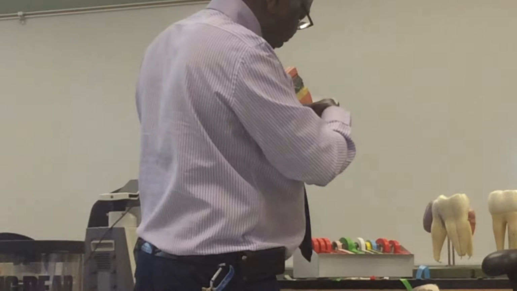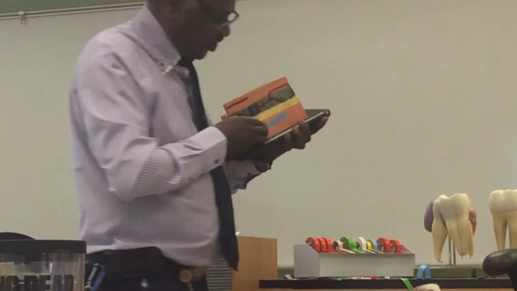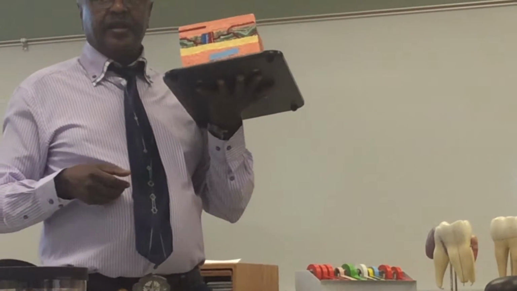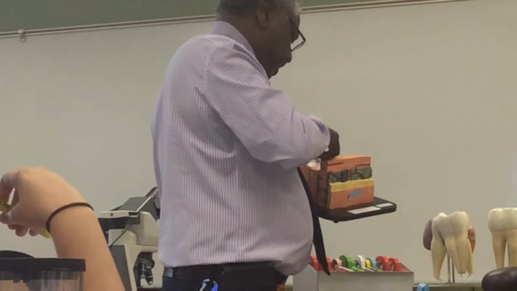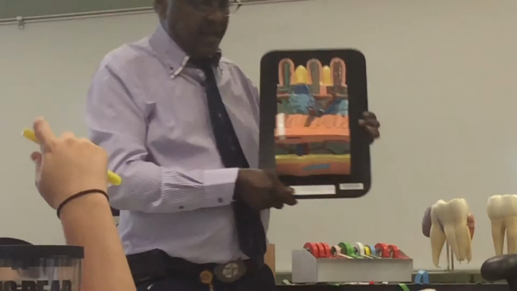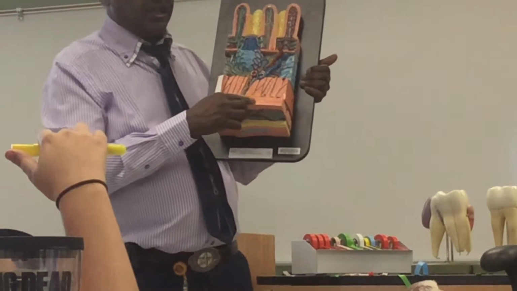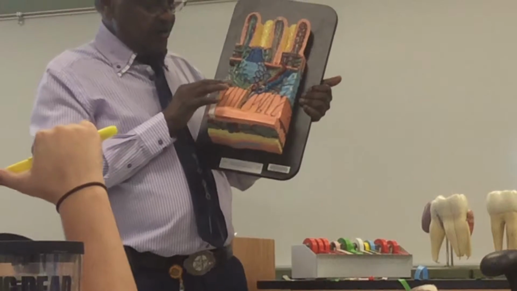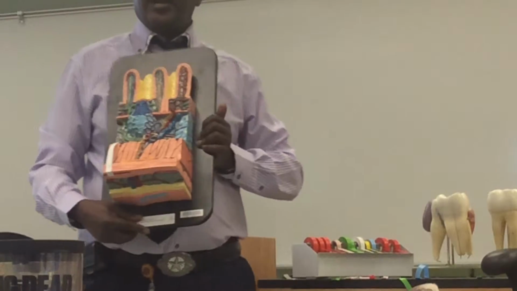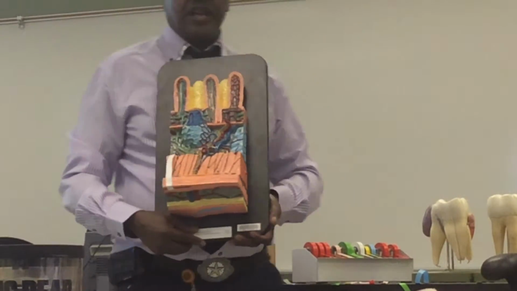But to start labeling the 4 layers of the wall of the GI tract, this first layer right down here is called serosa. After the serosa, you have a muscle layer that is made of 2 muscle layers, and this is going to be labeled like that. This is the longitudinal muscle layer. This is the circular muscle layer. But together, they are called the muscularis externa. They are going to be labeled just like that.